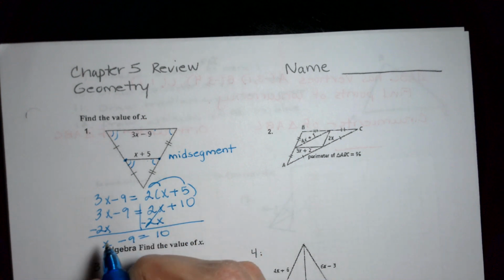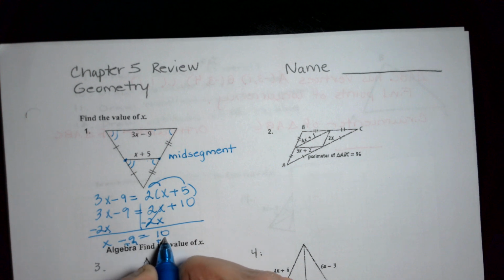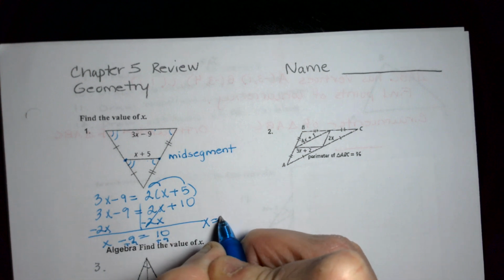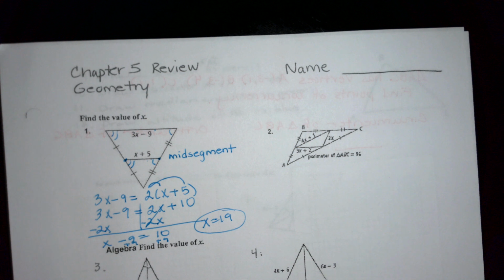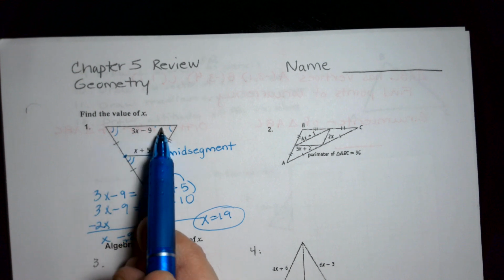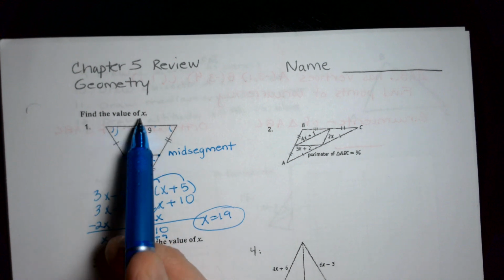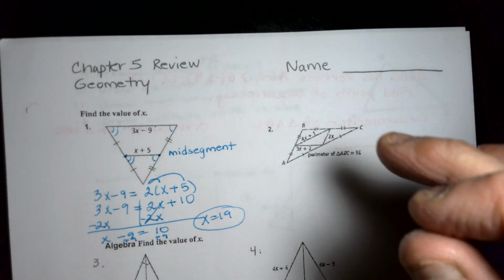And I'm going to add 9 to both sides, and we get x equals 19. Now let's double check to make sure what did they ask in the question, because maybe they asked what the lengths of these sides were, but indeed they did not. They asked for x.